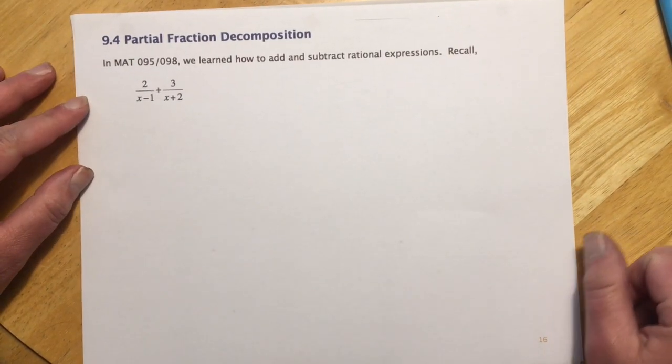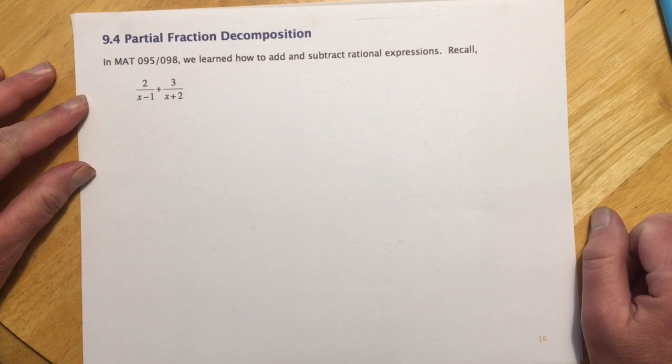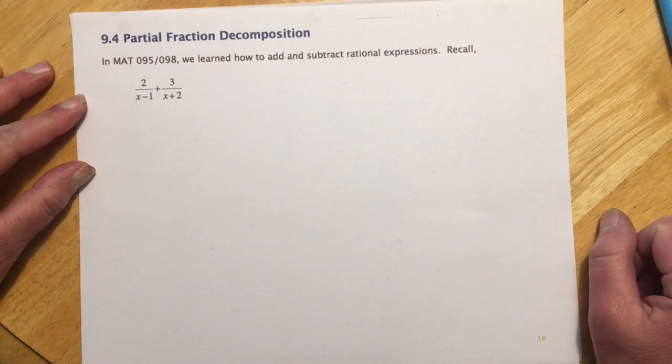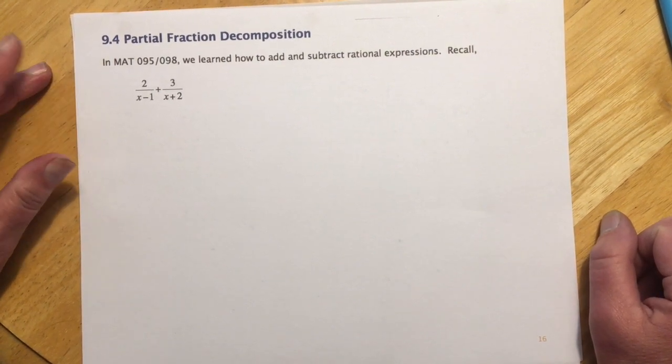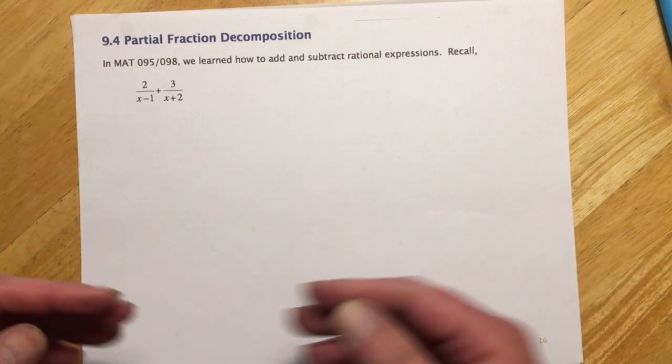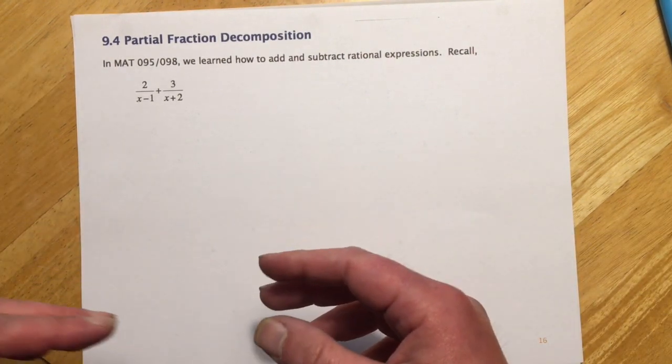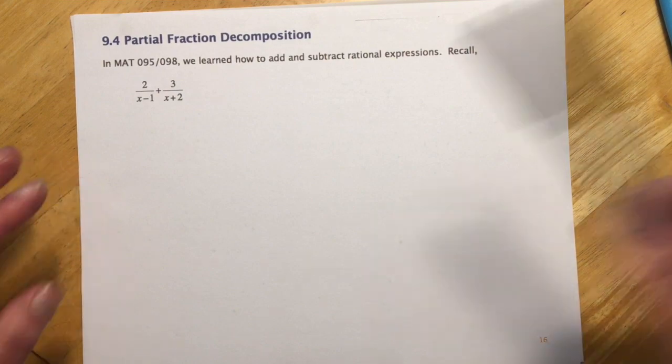Hey guys, so this video is about partial fraction decomposition. The only place I can think this comes up is in Calc 2. You use it for an integration technique. Much the same way that factoring and multiplying are kind of reverse operations, what we're going to do here is a reverse operation, something we learned back in 95 or 98.